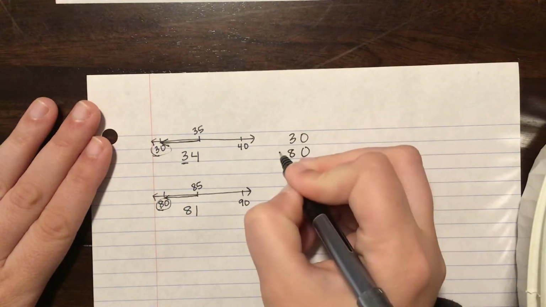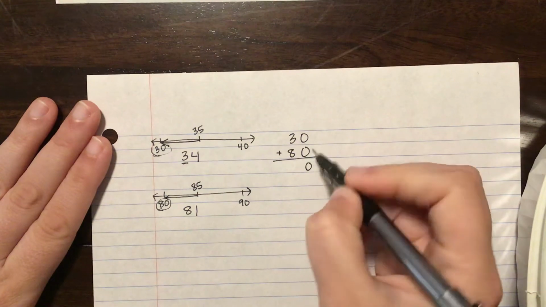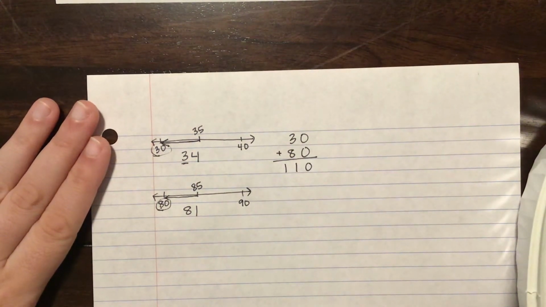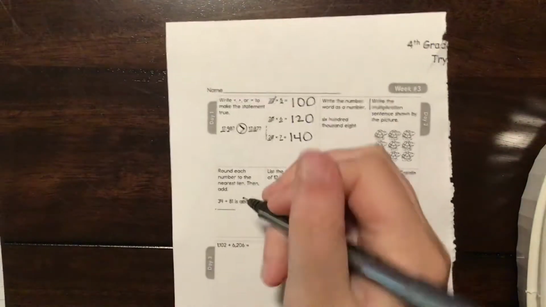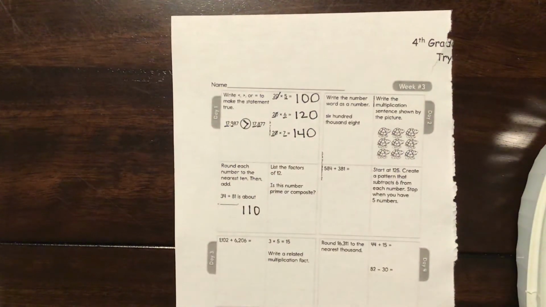The next step is to add 30 plus 80 equals 110. So 34 plus 81 is about 110.